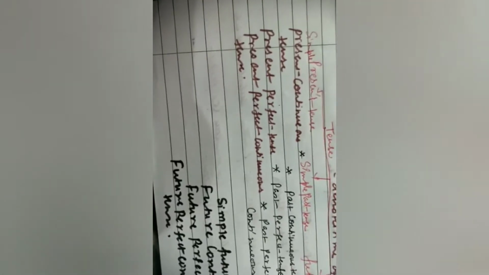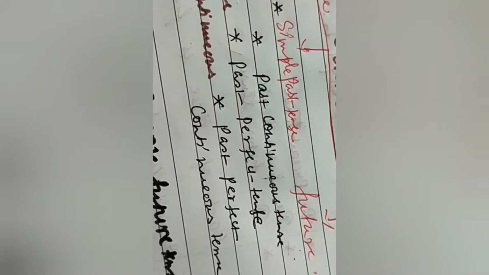You can see here that simple present tense has 4 forms and simple past tense also has 4 forms. Future tense also has 4 forms: simple future, future continuous, future perfect tense and future perfect continuous tense.